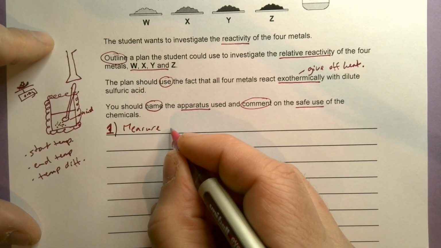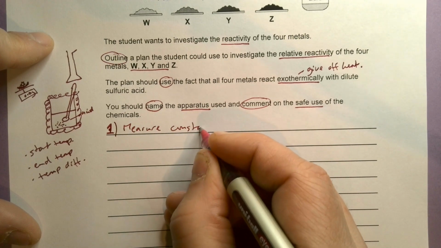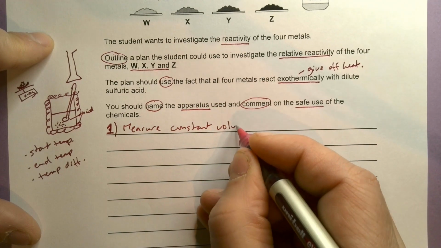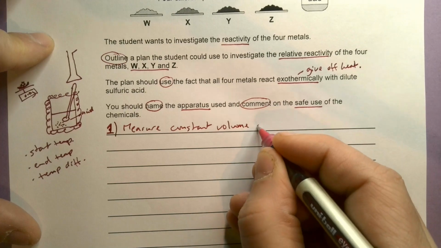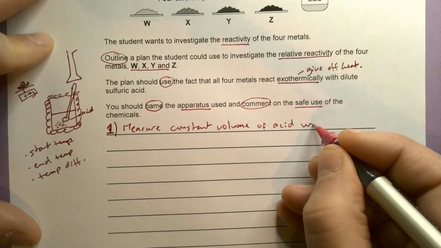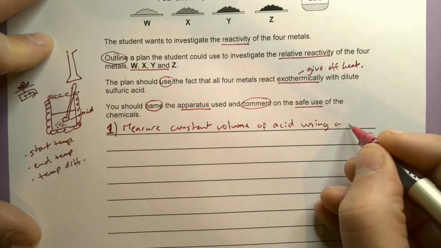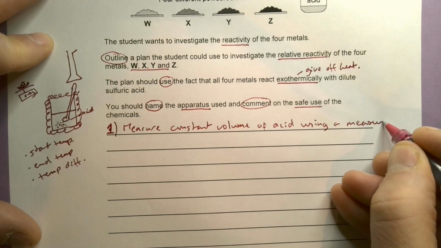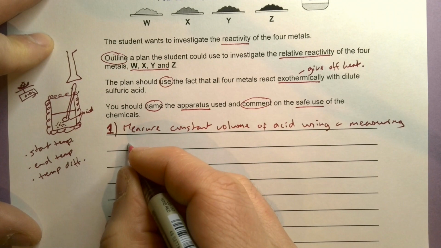So first thing I'm going to do is measure a known or constant volume of acid using a measuring cylinder.